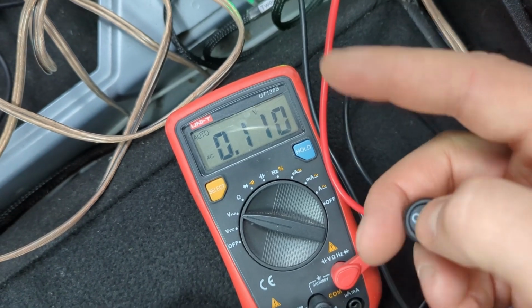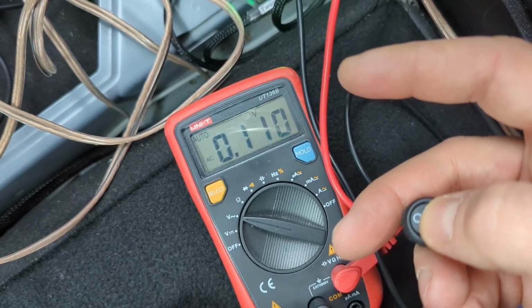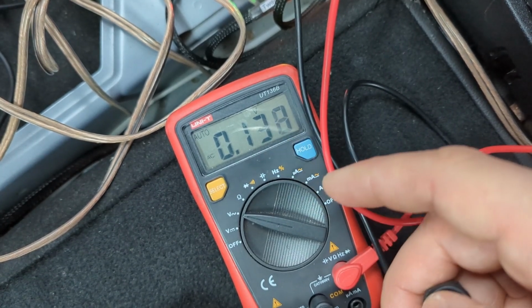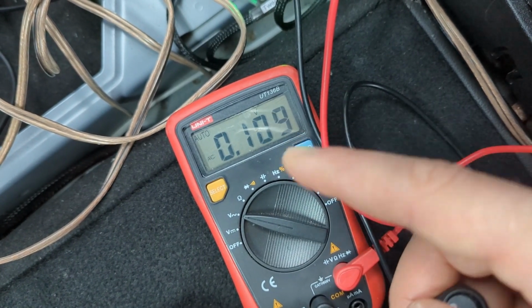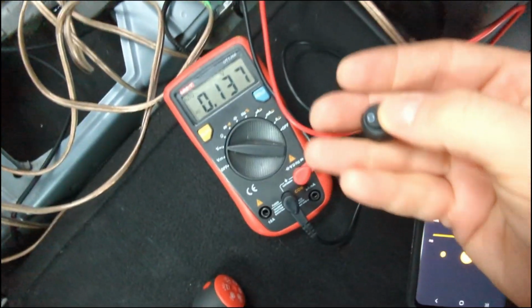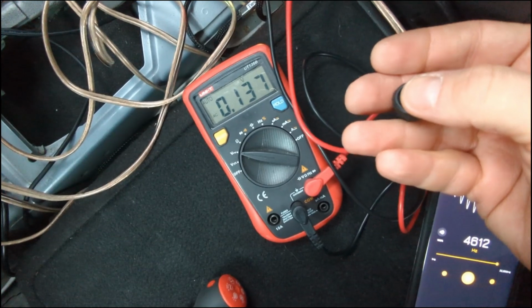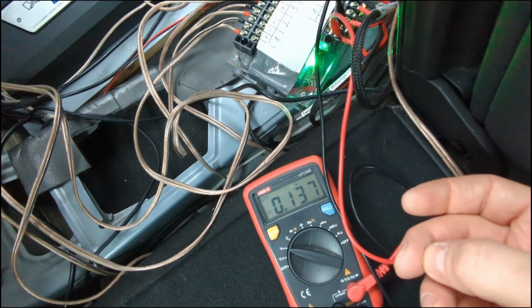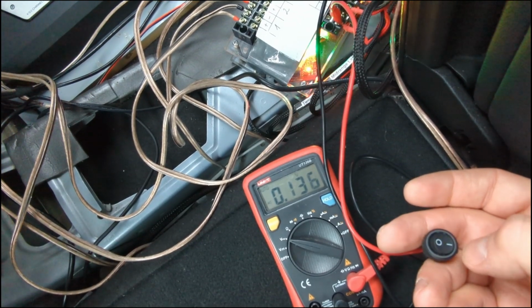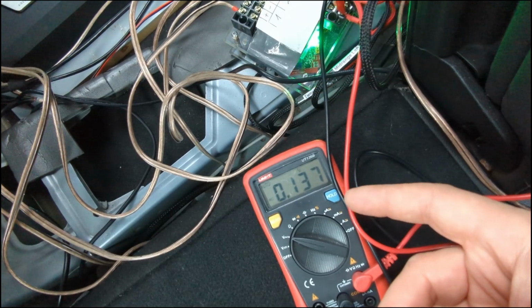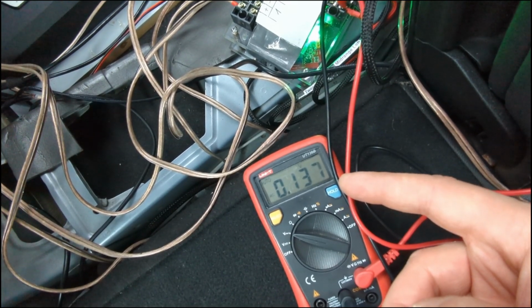Now I'm going to up the gain on one amplifier until it matches 1.37. And the same for the other two channels that have the mid-ranges. There we go, I played with the gain. Now if I switch the amplifier, 1.37, it basically doesn't change. 0.01 maybe, but it's staying the same. So, perfect.